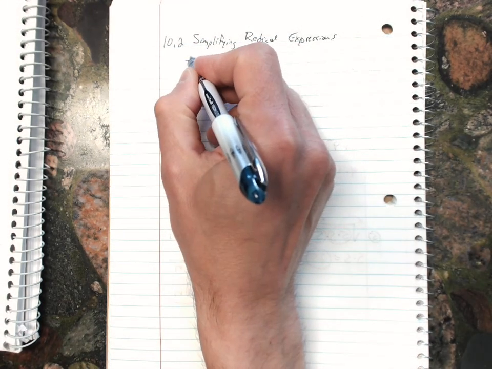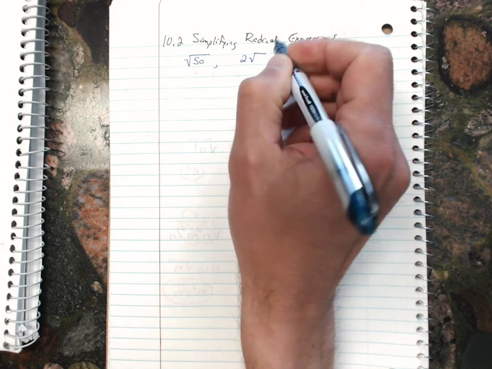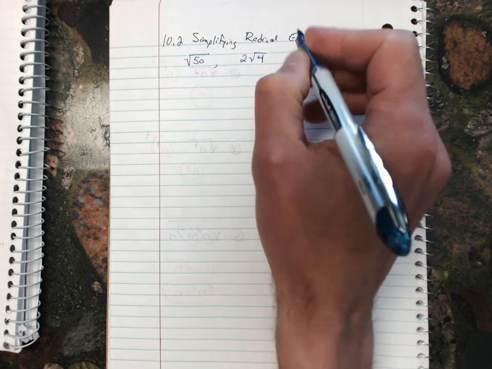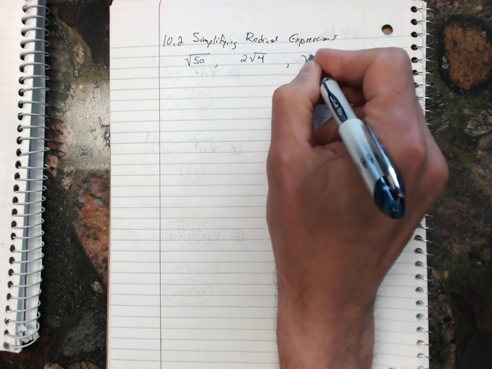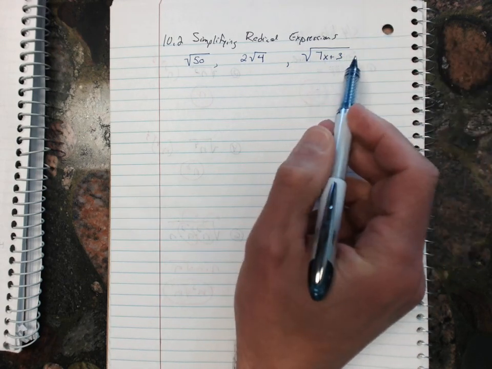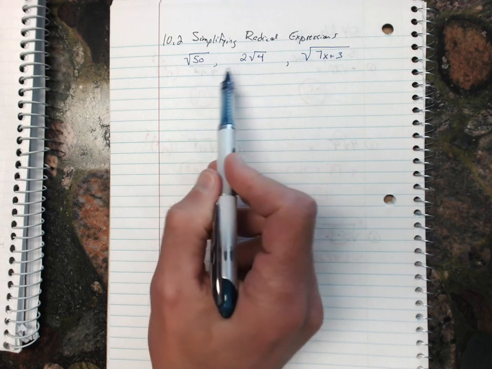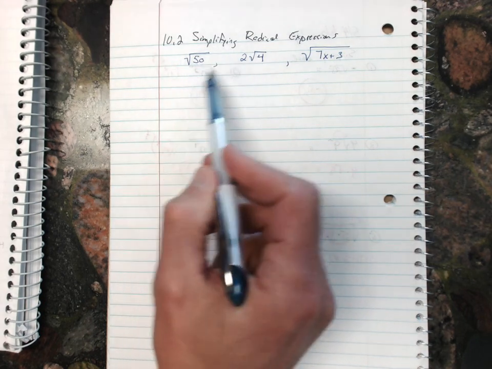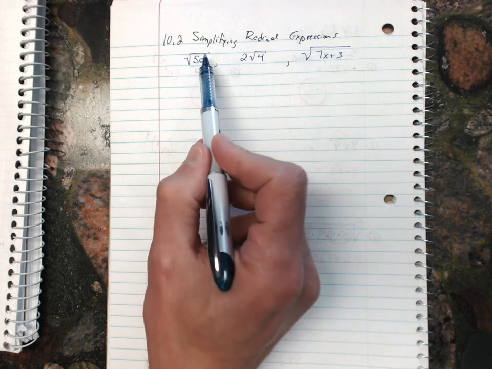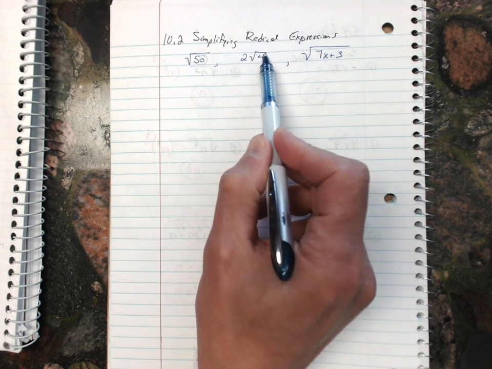Anything that involves a radical sign: square root of 50, 2 radical 4. You could even have expressions underneath that radical sign, and they could get more complicated. We're going to stick more with the simpler ones here. So these are radical expressions. We have the radical sign, and the stuff inside is known as the radicand.